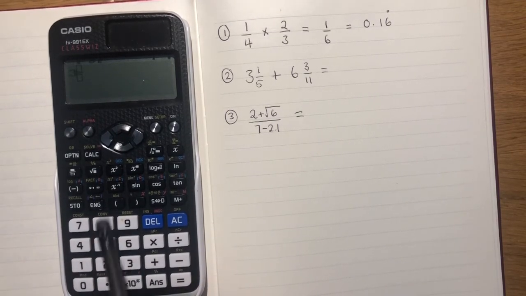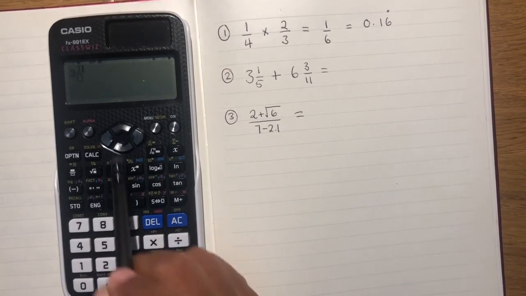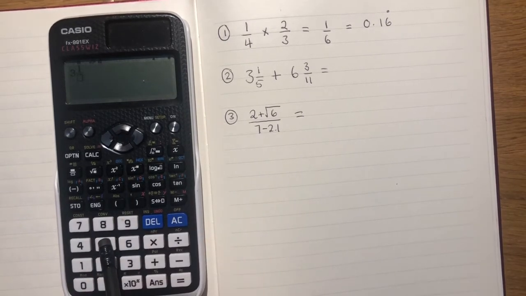So the 3, move across to get to the 1 and down to get to the 5 and then across again, and I've now typed in 3 and 1/5. Be careful, that's not the same as typing a 3 and then putting a fraction next to it. The calculator does not treat that as a mixed number. It actually treats it as 3 times 1/5. You must use that shift and fraction in order to create the mixed number.